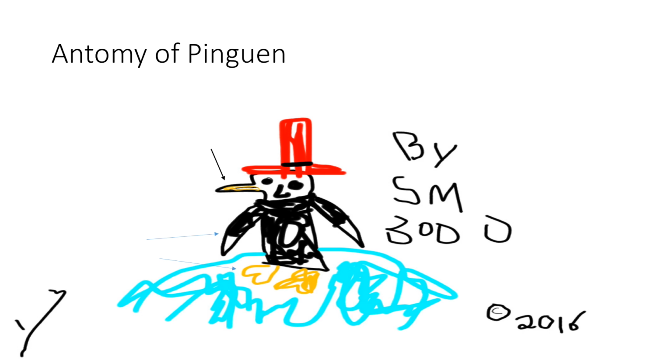Next slide. This is the anatomy of a penguin. And as you can see, I have drawn this myself, and we will start with the top and go to the bottom. Now when you look at this, the most obvious thing that really stands out is that long pointy beak. See, this long pointy beak is meant for diving through the air and finding fish, and then it can tear it apart and chew it.